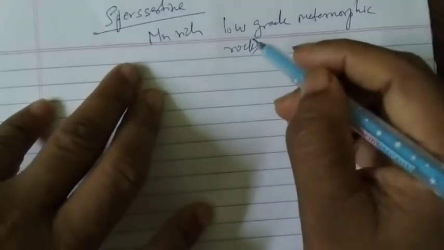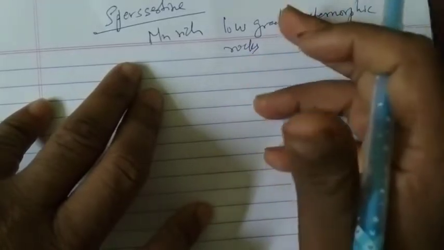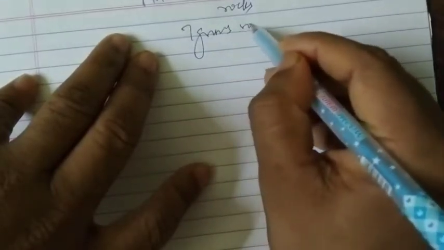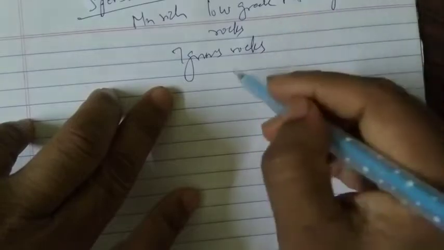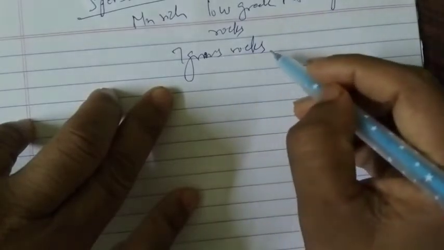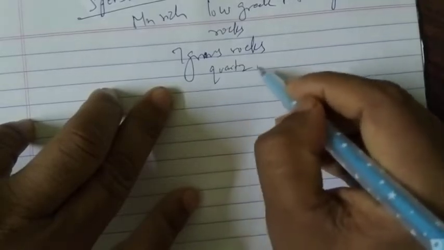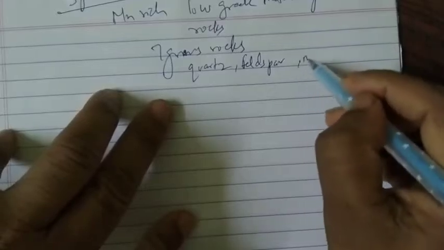Okay, low grade metamorphic rocks like this. And the common minerals in igneous rocks, this also we have to remember. Igneous rocks, like quartz, feldspar, garnets, mica, like this.